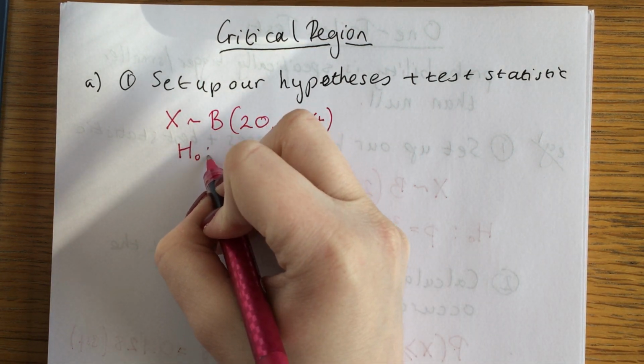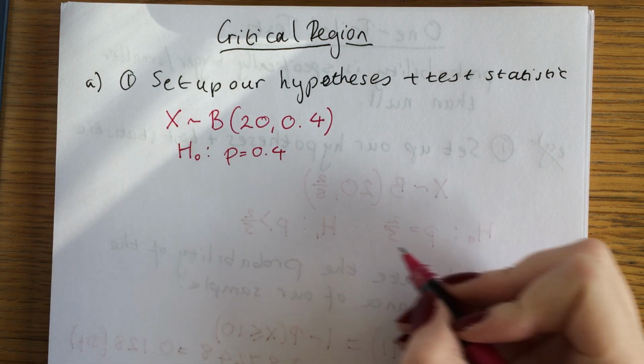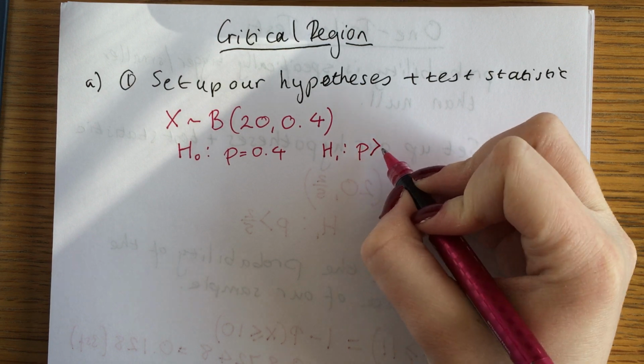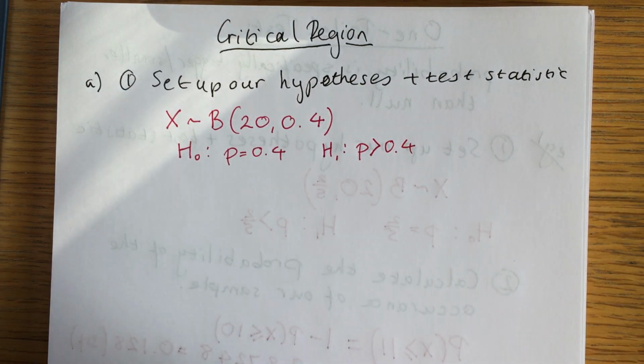So our null hypothesis is that the probability is 4 out of 10 germination. And the alternative, well, they think that this new technique will improve it, so more than 40% or more than 4 out of 10 will germinate.